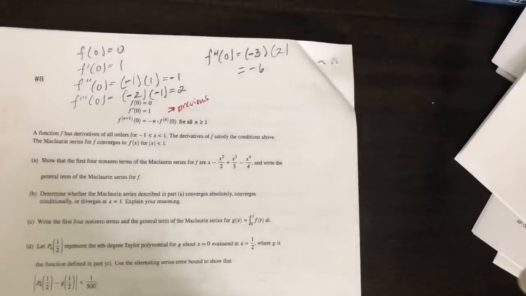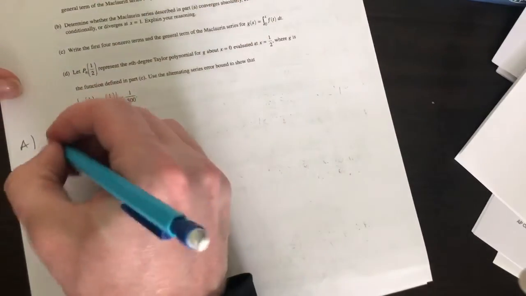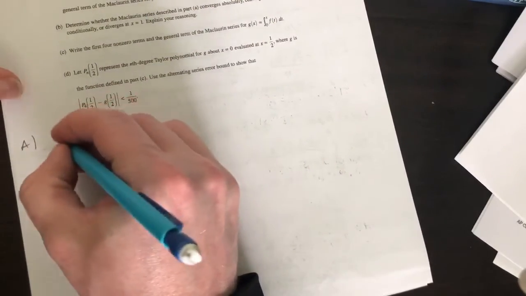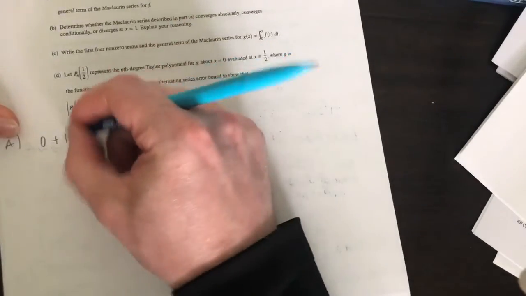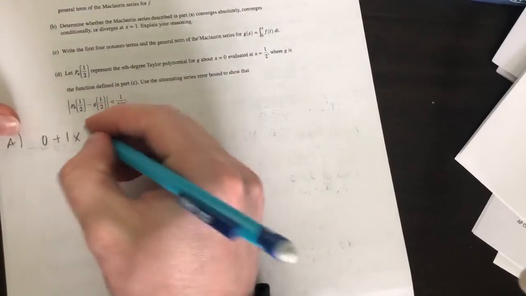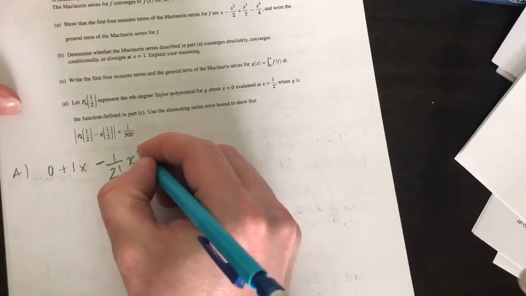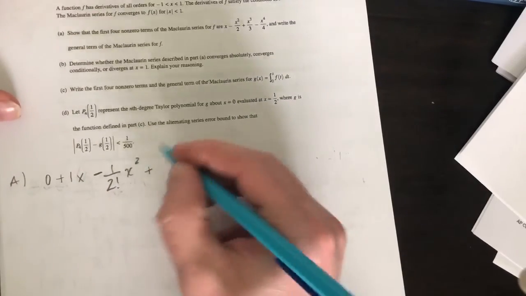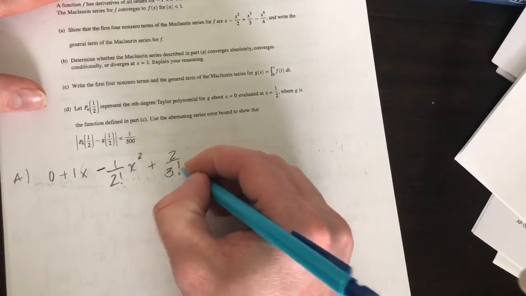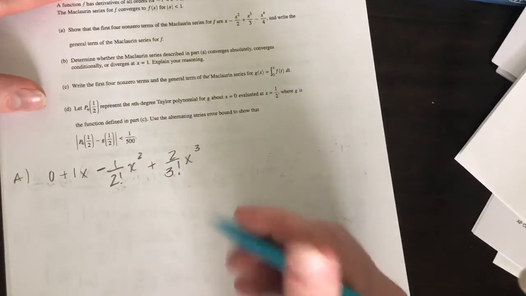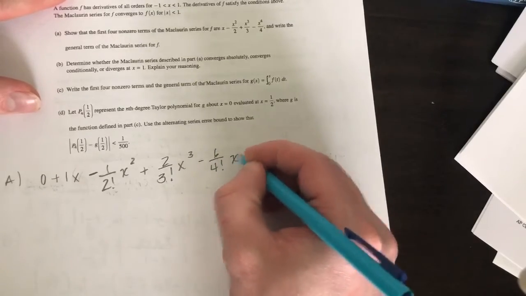So if I go to write my Maclaurin series for this, the first term is 0 plus 1 times x, minus 1 over 2 factorial x squared, plus 2 over 3 factorial x cubed, minus 6 over 4 factorial x to the 4th.